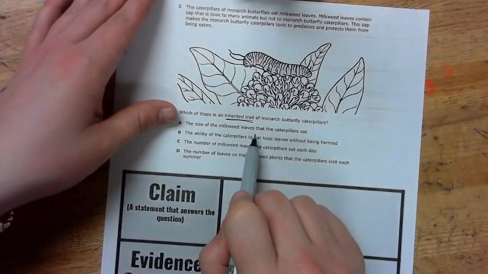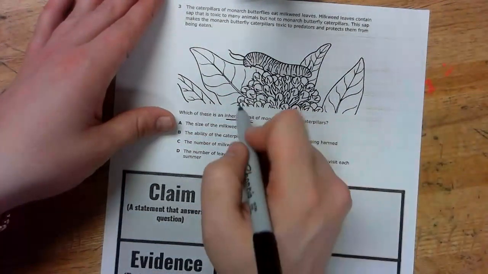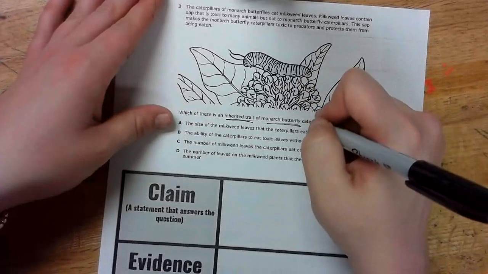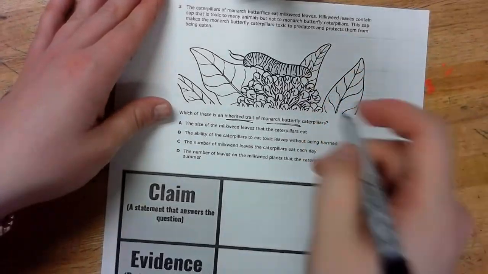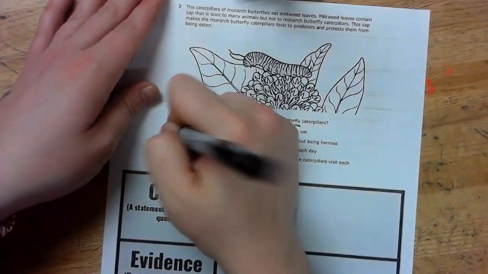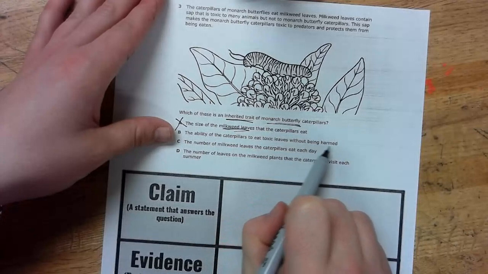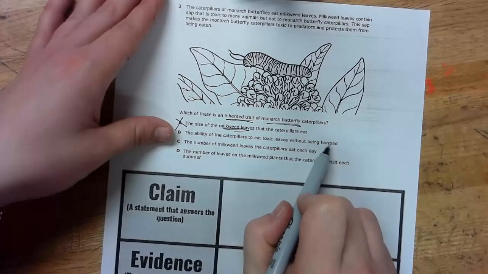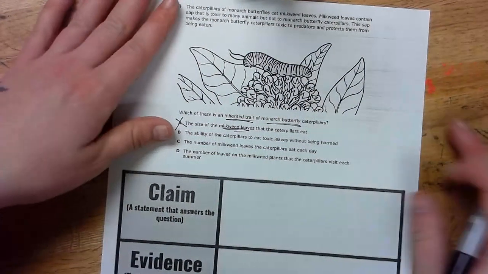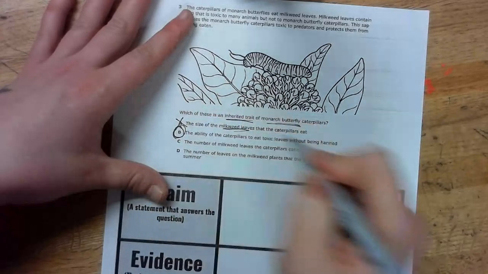The size of the milkweed leaves that caterpillars eat. So we're looking for an inherited trait of the monarch butterfly. So that would not be an inherited trait of the caterpillar because it's an inherited trait of the leaves. Okay, that's not our answer. The ability of caterpillars to eat toxic leaves without being harmed. This would be an inherited trait because it's unique to these caterpillars and all of them are born that way. It is a genetic thing that is inherited from their parents.